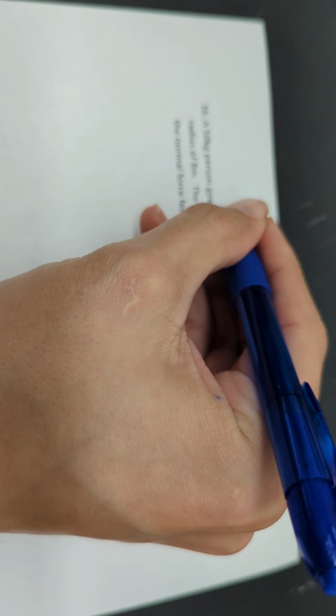A 50 kilogram person goes on a roller coaster which has a perfectly circular vertical loop with a radius of 8 meters. The roller coaster has a velocity of 21 meters per second going through the loop. What is the normal force felt by the person on the top and bottom of the loop? Okay, let's do this.